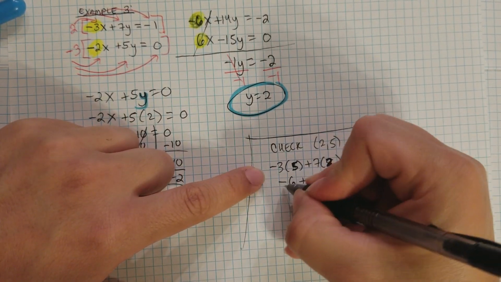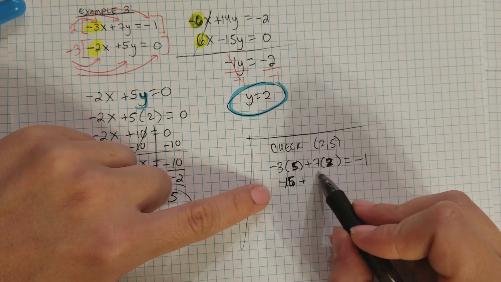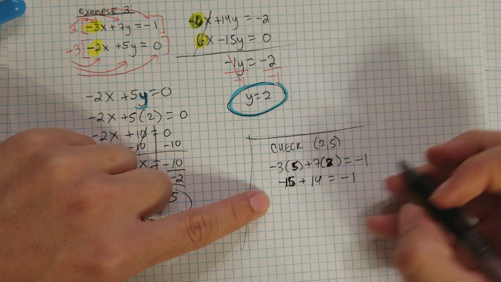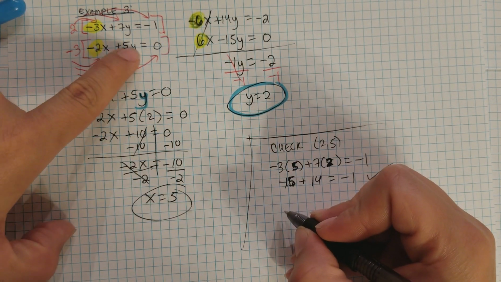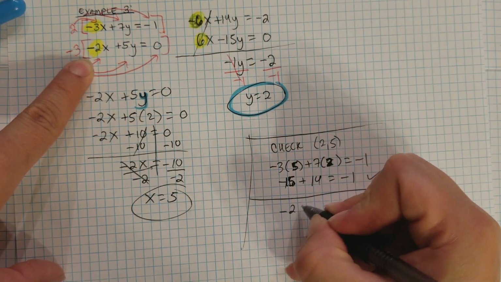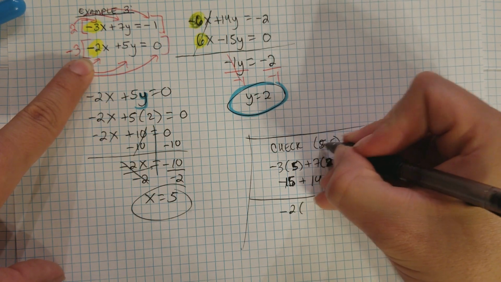So 5 times 3 is 15. And then this is going to be 14. And then that's going to turn out to be negative 1. So that works out. If you check the bottom one, negative 2x plus 5y equals 0. Let's see. So negative 2 times x. So negative 2 multiplied by x, which was 2. I'm sorry, 5. See, this is what messed me up.